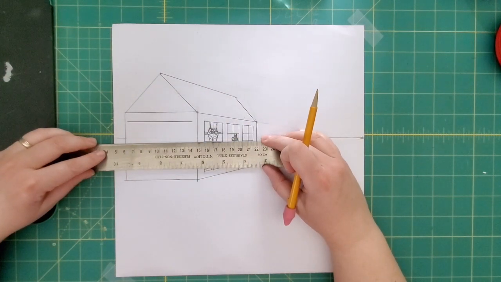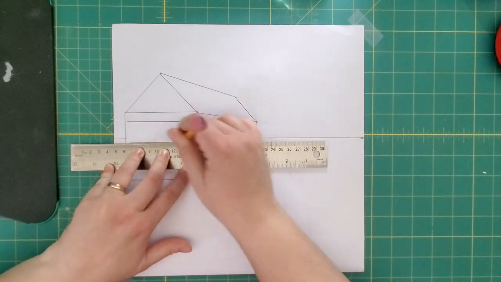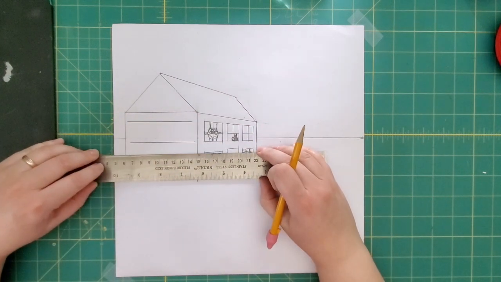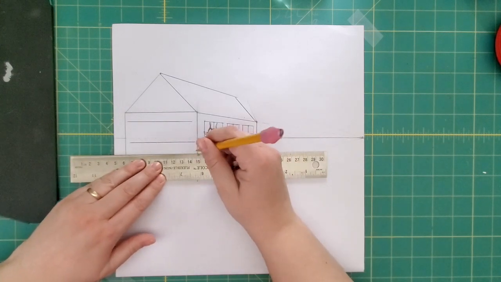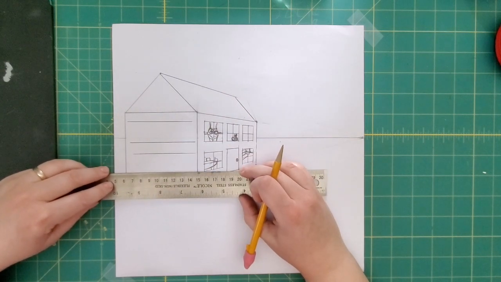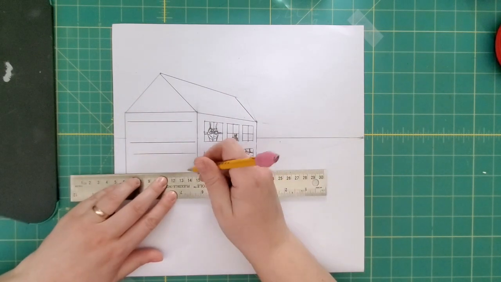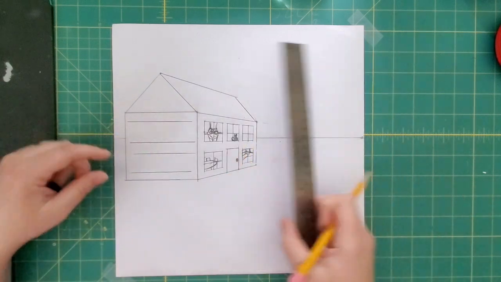And then I'm going to come over here, and again, I'm going to use a horizontal line to mark where the bottom windows are. Or excuse me, the bottom of the top windows. And then the top of the bottom window. And then the bottom of the bottom windows. Kind of looks like reading ready to write an essay on this side of the house.